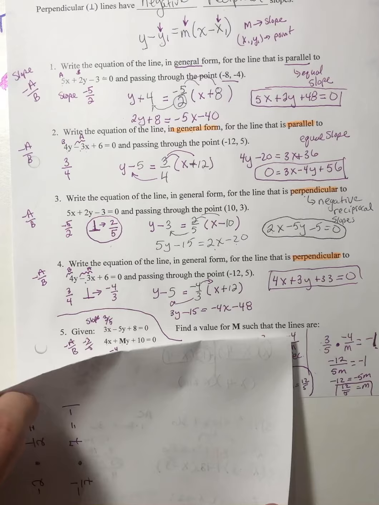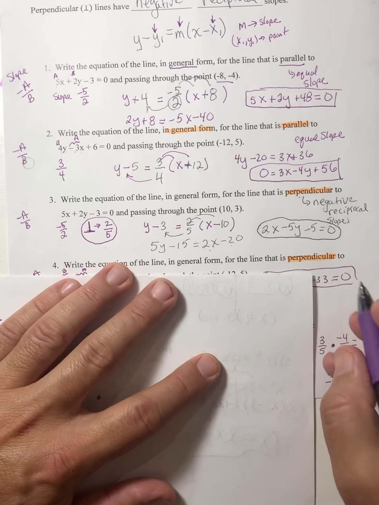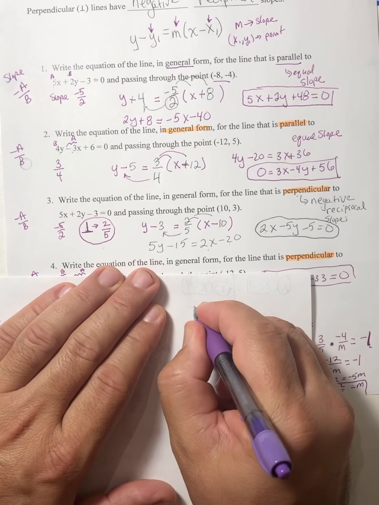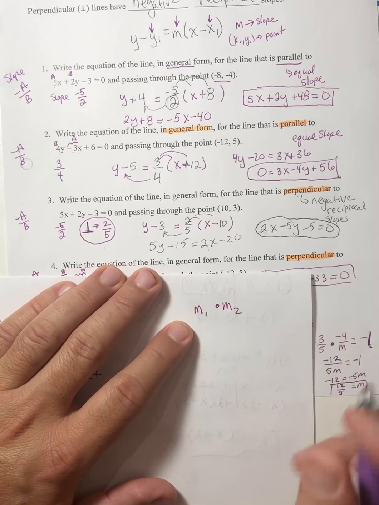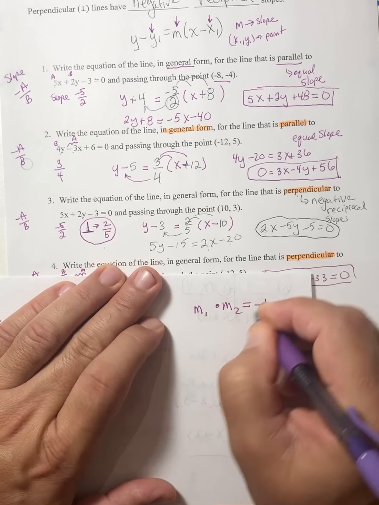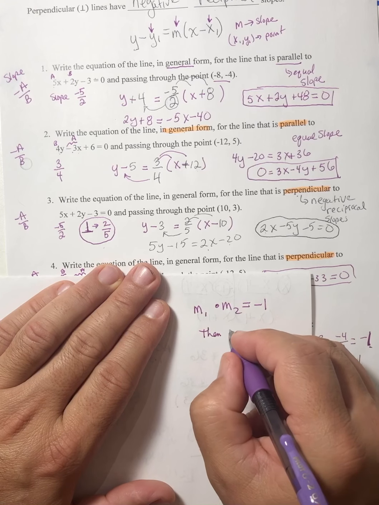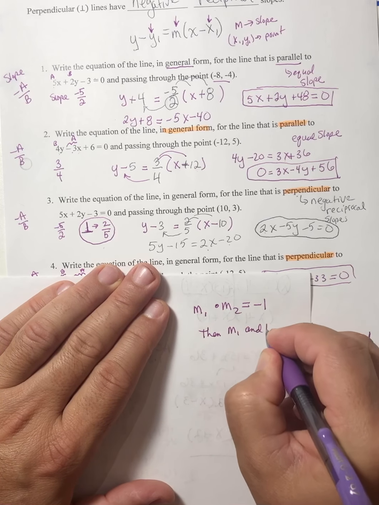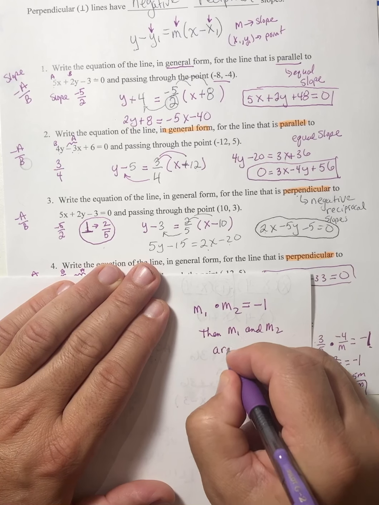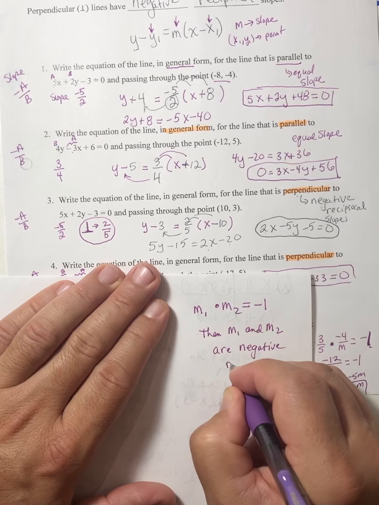So in other words, if m1 for slope times m2 for slope equals negative 1, then m1 and m2 are negative reciprocals.